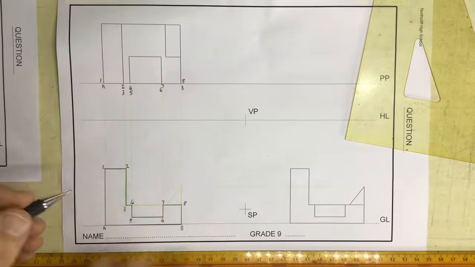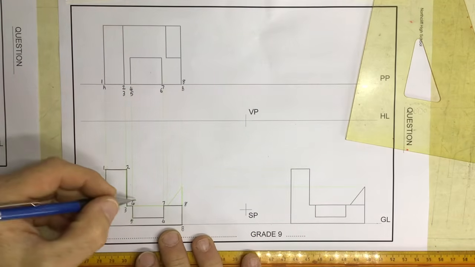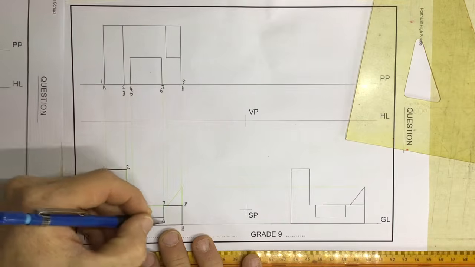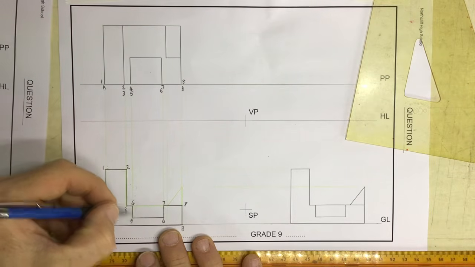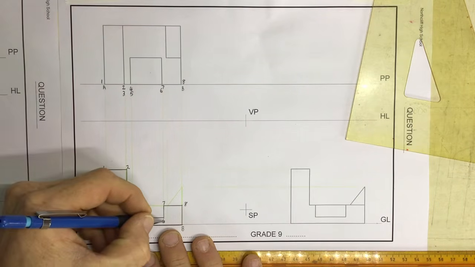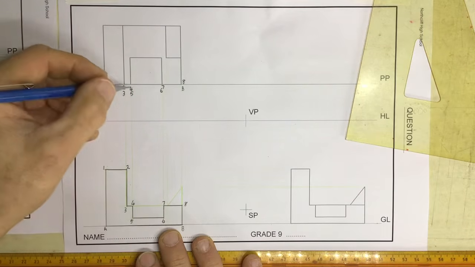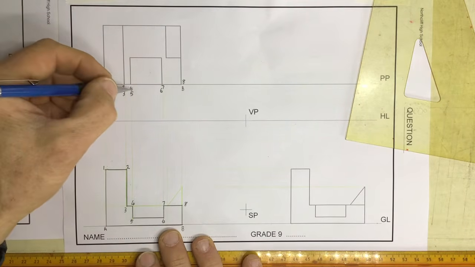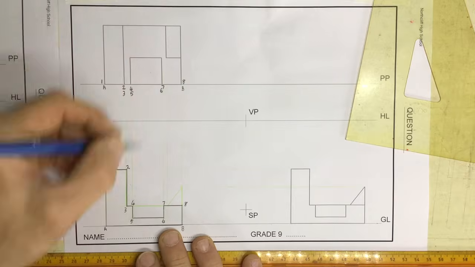Why didn't I draw a line going from 4 to 7? Well, there's obviously a little break in over there. You can see how I had to drop down to 5, go across to 6, and 6 to 7. That is the join between that 4 and 7 over there.